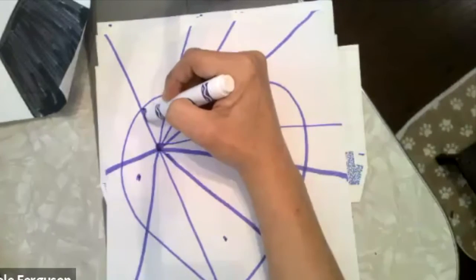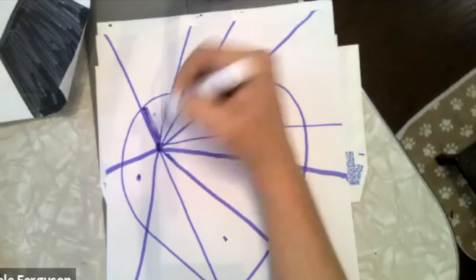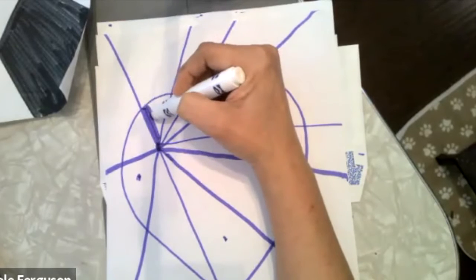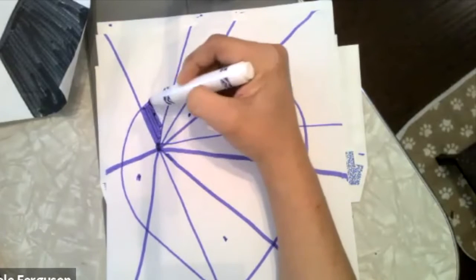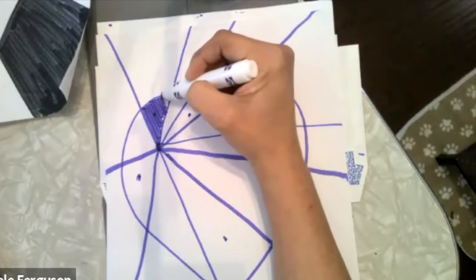Now, if you have markers, I learned this really neat technique. You can take a marker and color on its side. You can make really even strokes with the side of a marker.